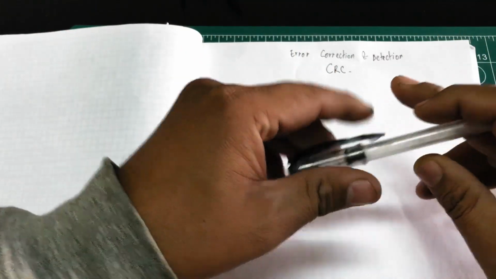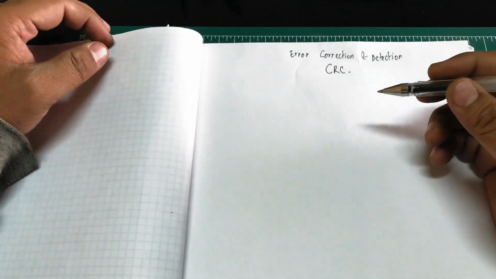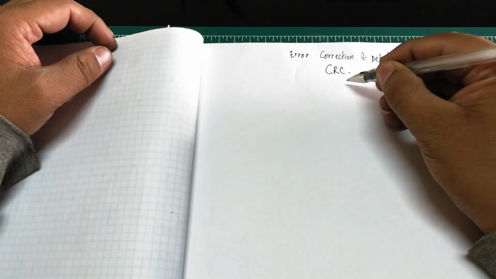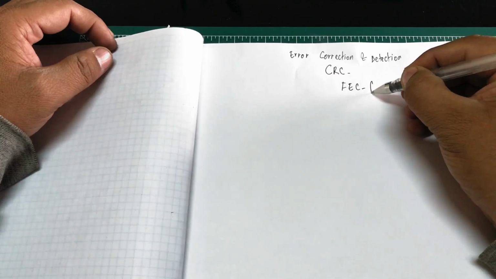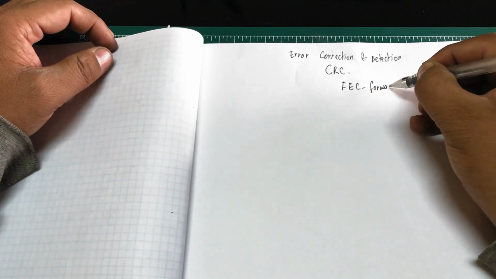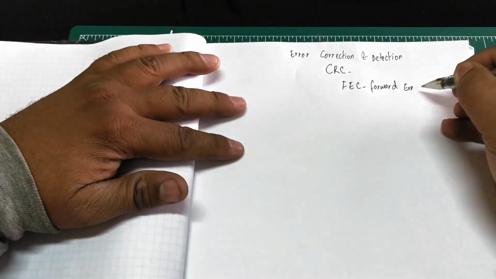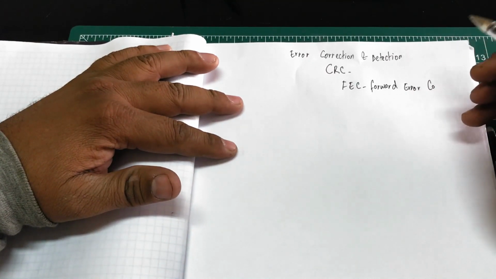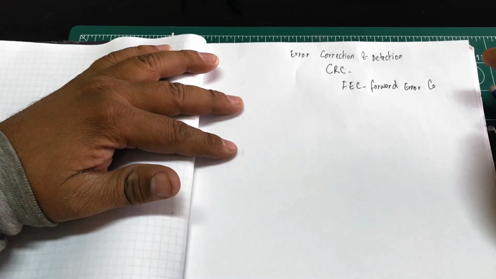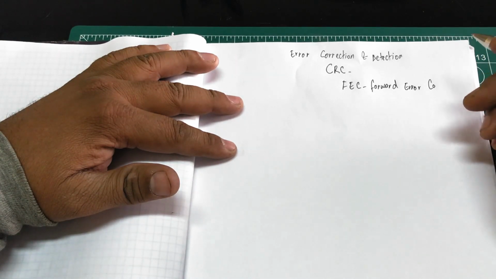But there are also sophisticated codes, which are known as forward error correction codes, FEC. Forward error correction codes do not only detect errors, but they can also correct the error at the receiving end.